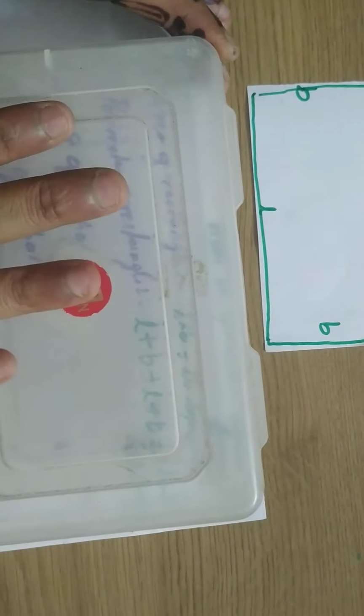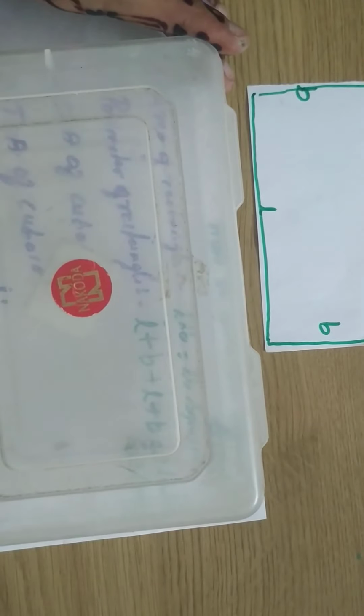It's a rectangle in shape, so let me denote this length as L, and the opposite will also be L. I'm marking this so that it will be easy to understand. And this portion is breadth, so I am taking B. For a rectangle, opposite sides are equal. All the sides are not equal, so this is length and this is breadth.